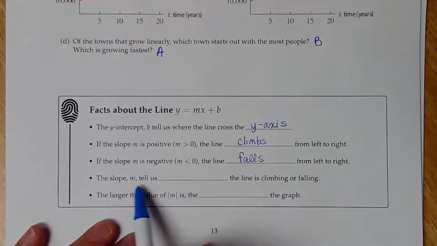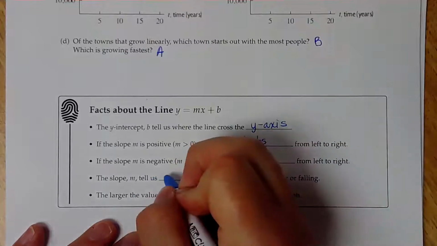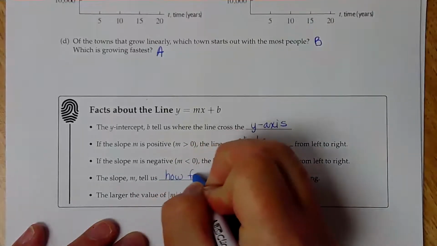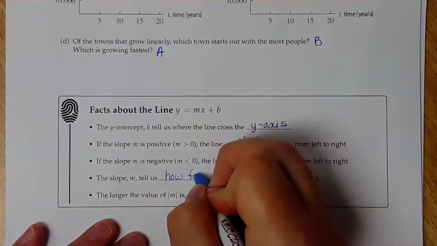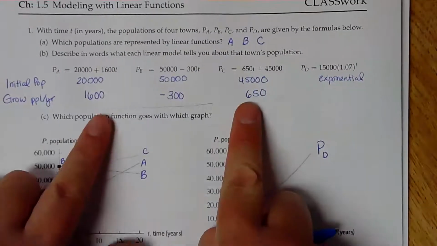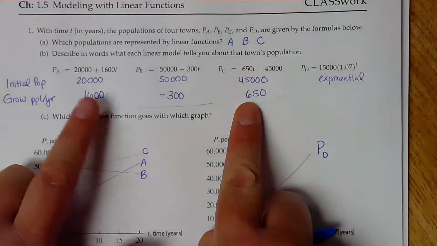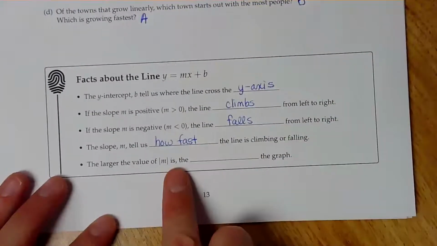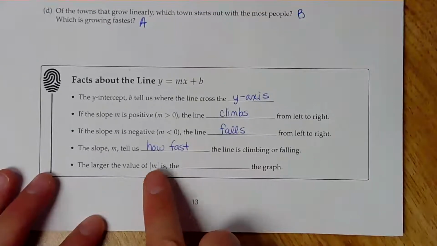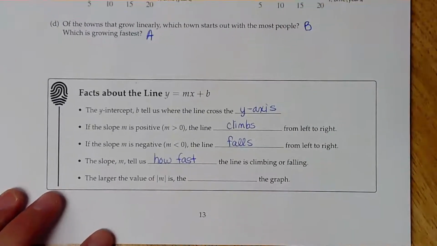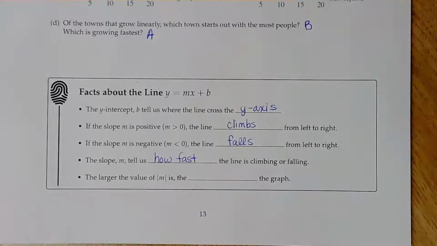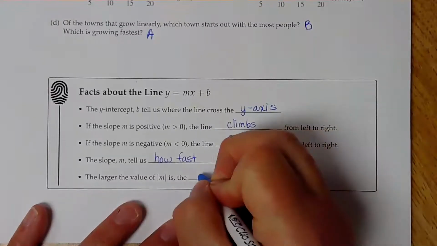The slope tells us how fast the line is growing or falling. We saw that up here when we were comparing these two that had positive slopes, that this one grows faster. And then the larger the value of the absolute value of m, so this is called the magnitude. If you look at that number, the bigger it is, the steeper the graph.